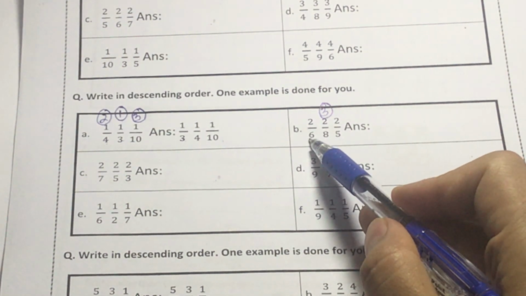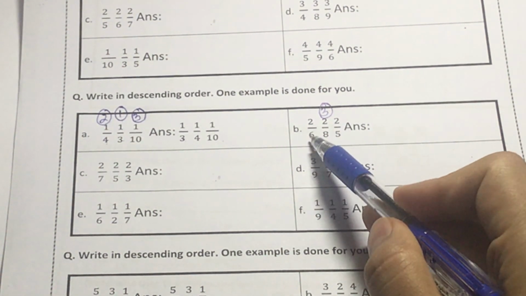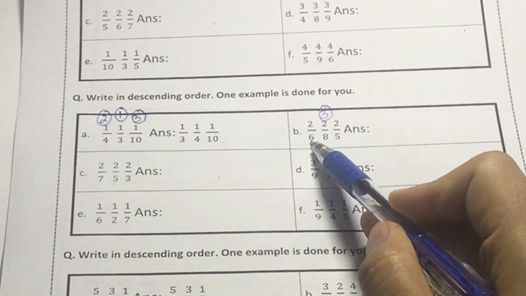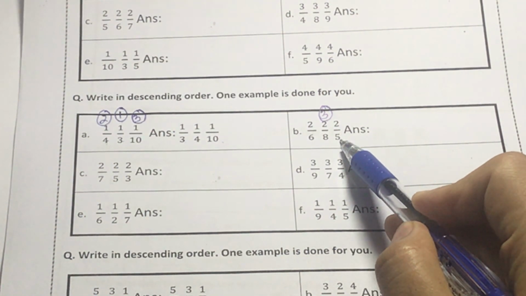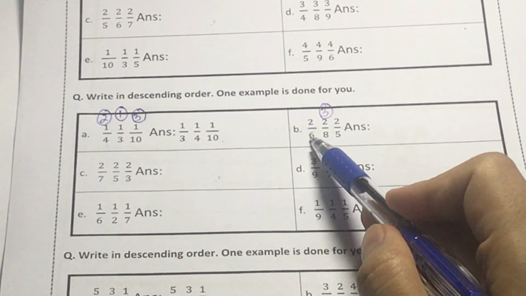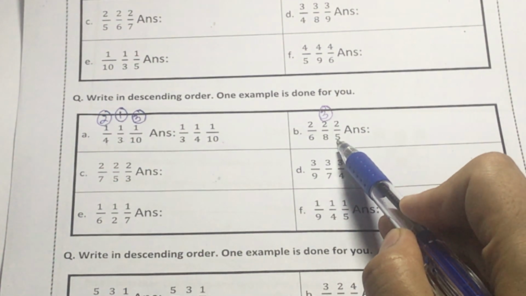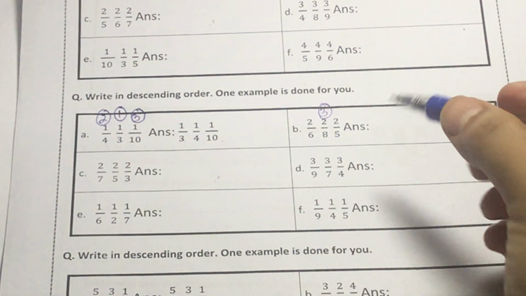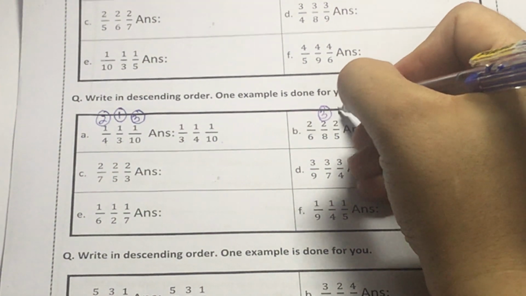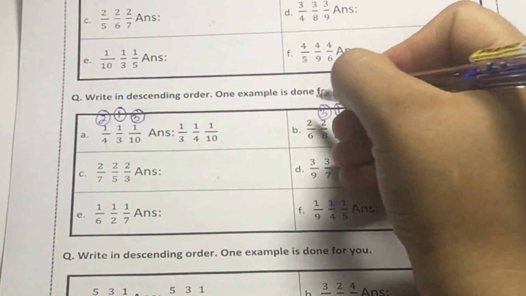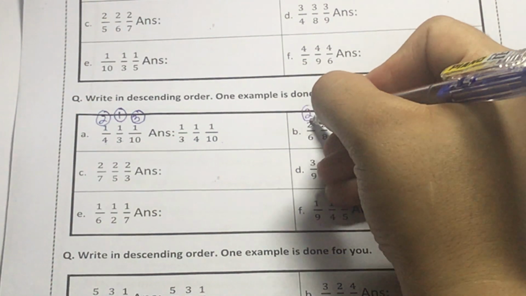Now we are left with two fractions, and one's denominator is 6 and the other's denominator is 5. So which one is the smallest one? Fraction with denominator 6 or fraction with denominator 5? Yes, 2 over 5 is the greatest one. So it will be your number 1 and it will be your number 2.